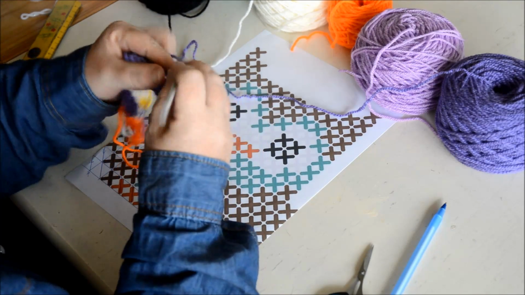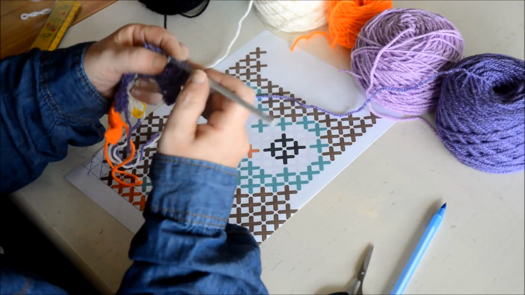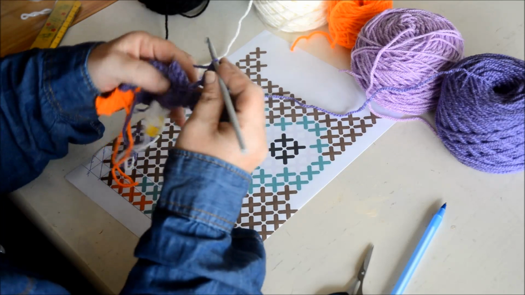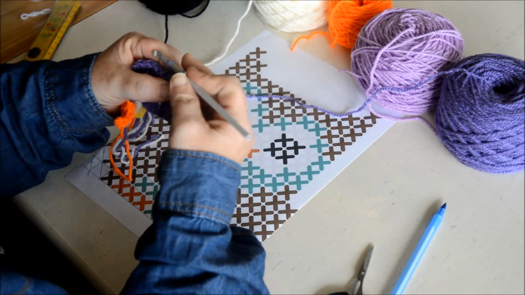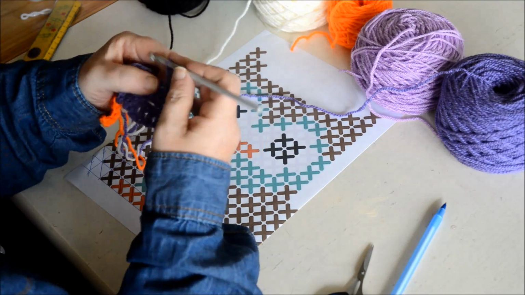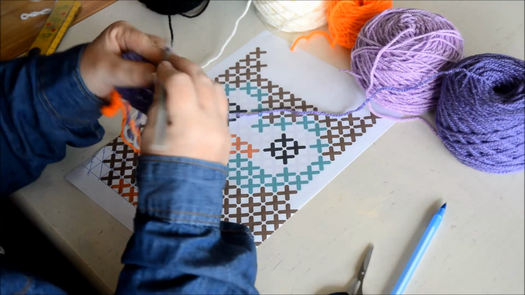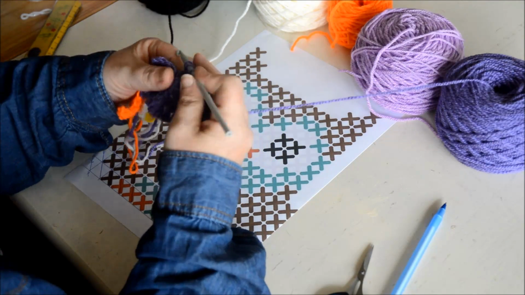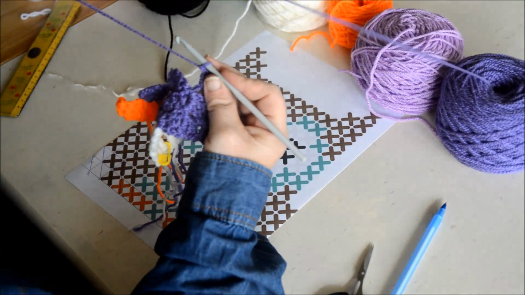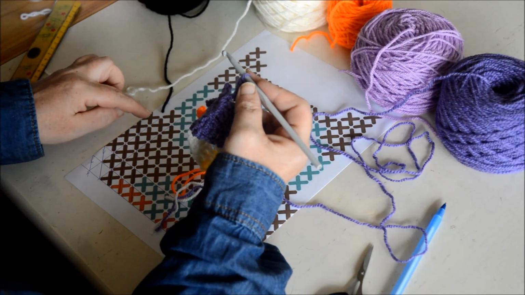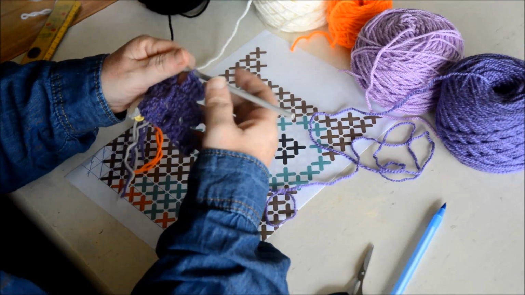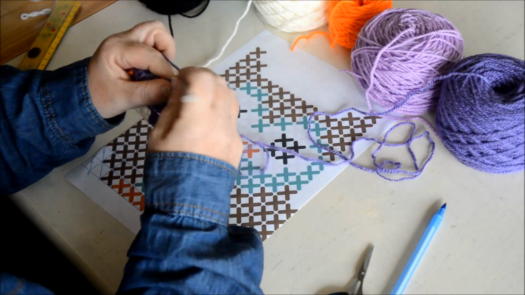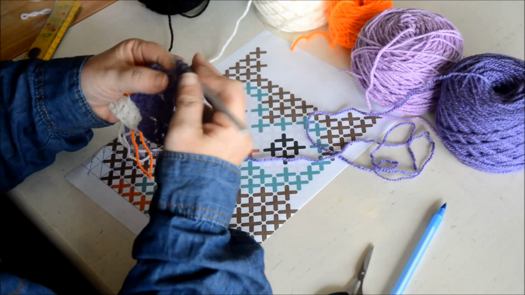and then 3 double crochet, slip stitch in the next square, and chain 3 and 3 double crochet, and the last square, because we have to make 1, 2, 3, 4, and we made 1, 2, 3, chain 3 and 3 double crochets.